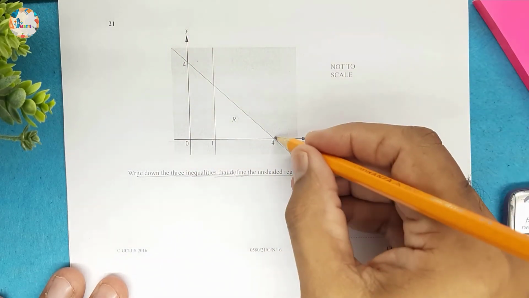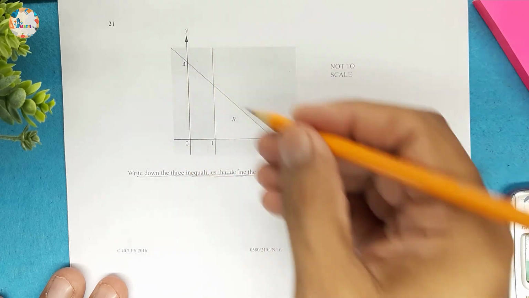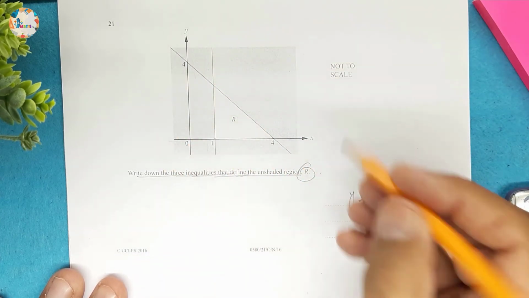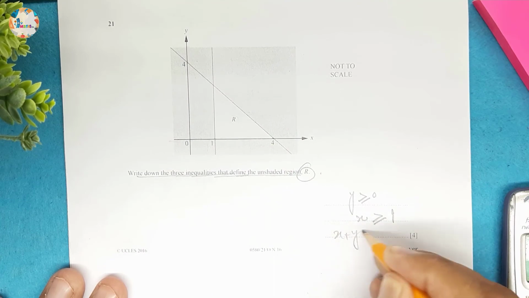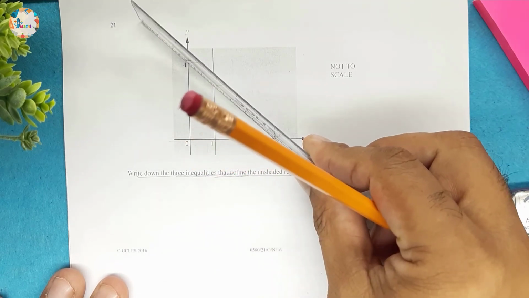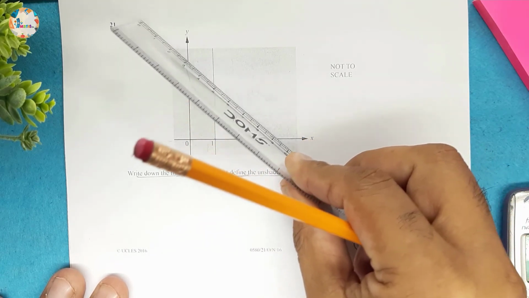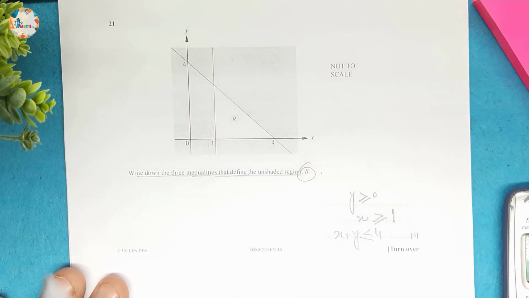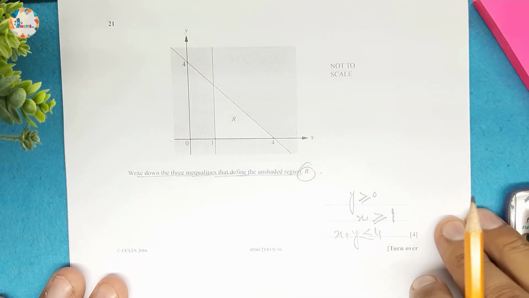Now if we check, this is 4, this is also 4, so we can write the equation x plus y is less than or equal to 4. Less than or equal to 4 will be this side, and greater than or equal to 4 will be this side. We are requiring lesser, so this is what we have written.